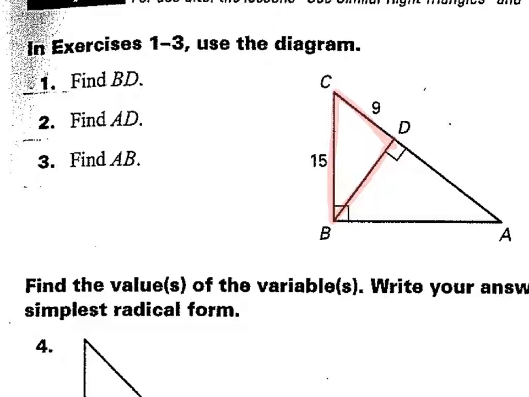And this is a right angle, which means he's pointing to the hypotenuse. We know two sides of the triangle, so this would be C. We want to know what BD is. That's what they want us to find. So let's call this side A. This is side B. So plug us into the Pythagorean theorem of A squared plus B squared equals C squared.